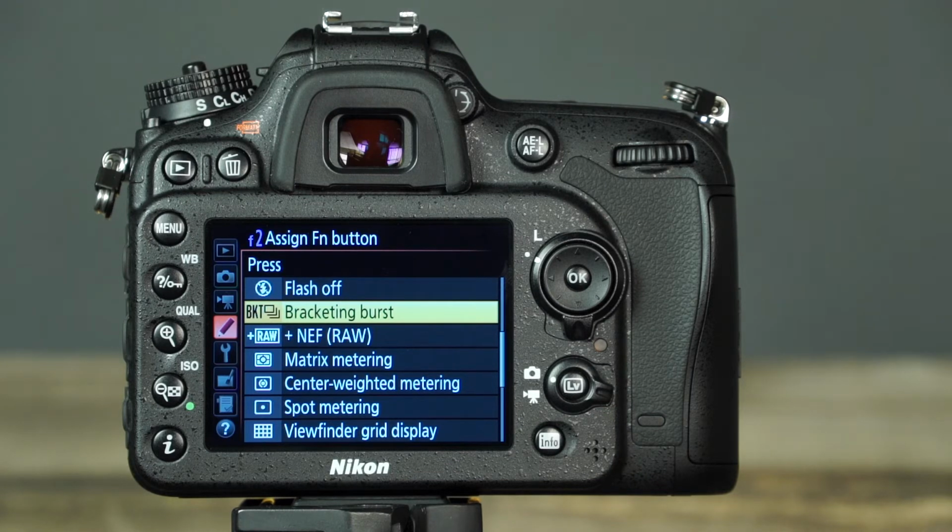Normally, with the D7200, you must have the camera set to one of the continuous drive modes if you want the camera to take pictures continuously while the shutter button is held down. With the bracketing burst option, you can take a continuous series of bracketed shots with the camera in the single frame or quiet release modes. You'll simply need to press and hold the function button while you're pressing the shutter button, and the camera will continuously take the specified number of bracketed shots.